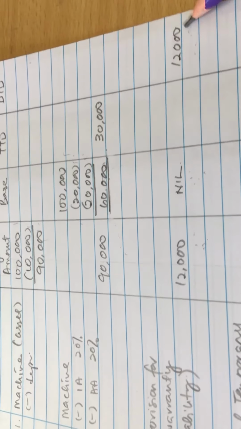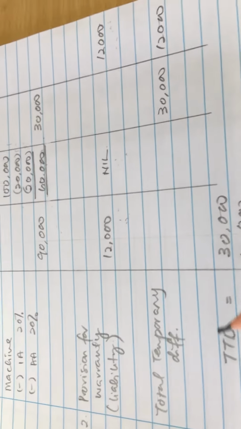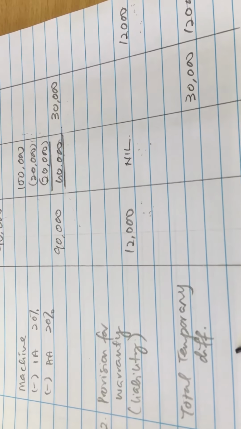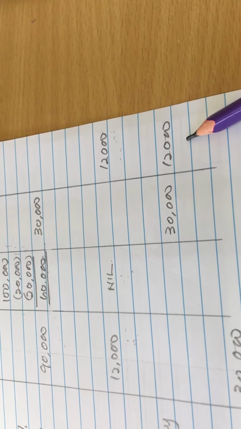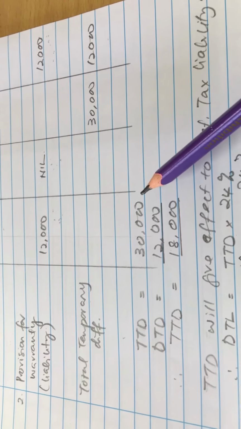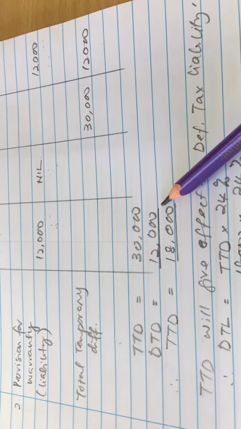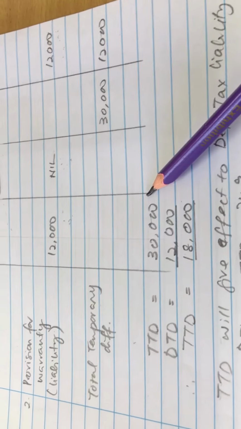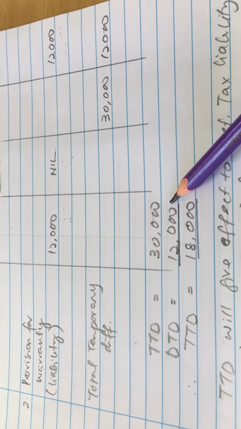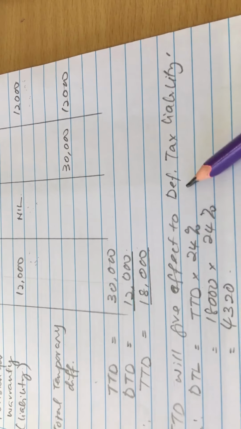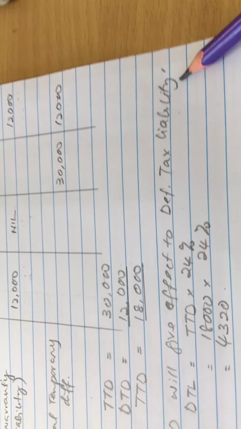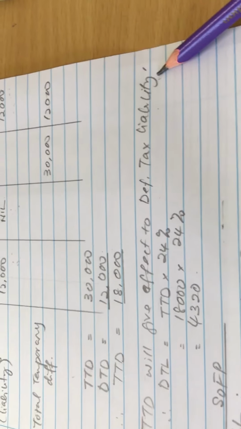So what we need to do, we will total up the temporary differences here as 30,000 and 12,000. Next, write down the calculation for TTD 30,000 and DTD 12,000. Therefore, the balance is 30 less 12, equivalent to 18,000. So TTD will give effect to deferred tax liability. This is already mentioned in my slide.